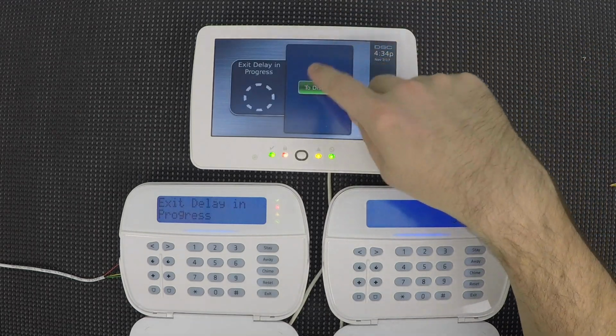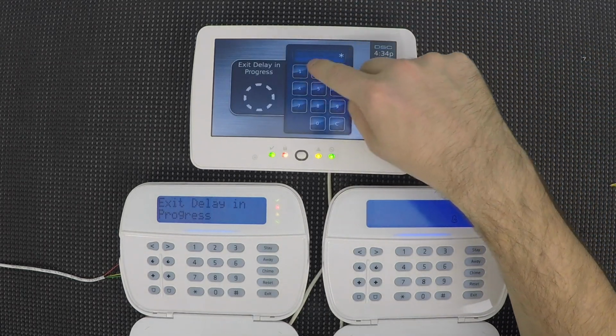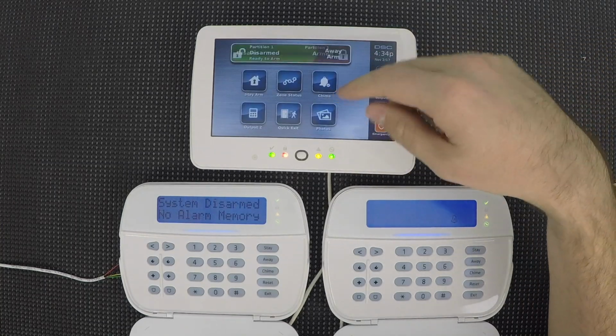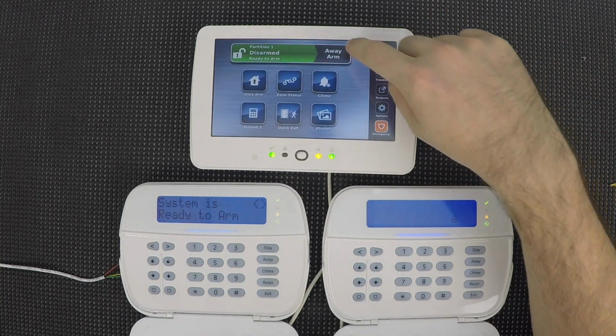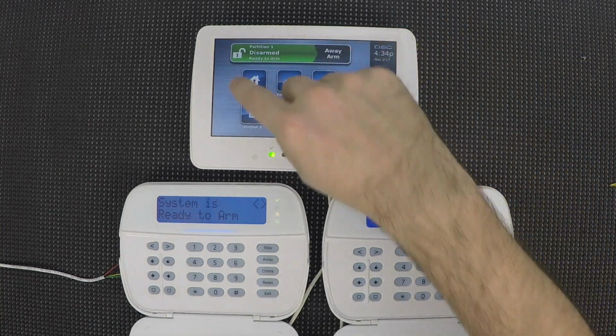Away arm, you're going to hit the button at the top. Let me show you that again. I kind of hit it before saying anything about it. So you see away arm is up here. So away arm, stay arm.